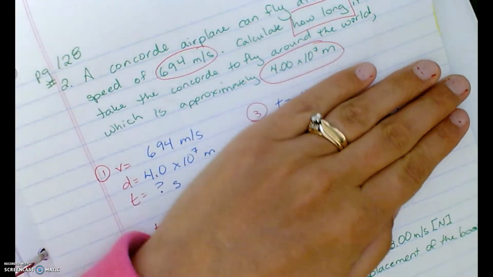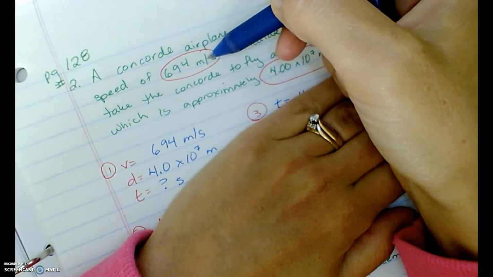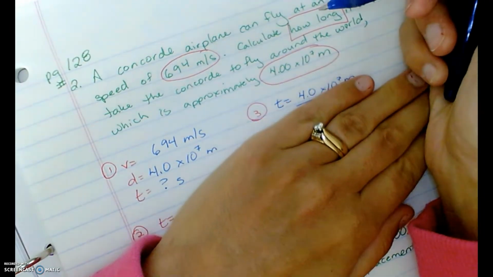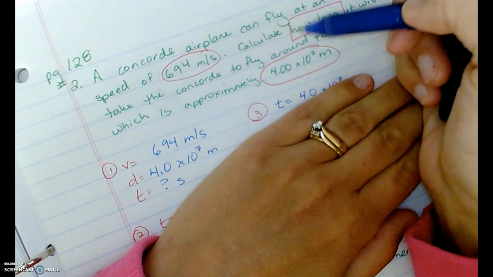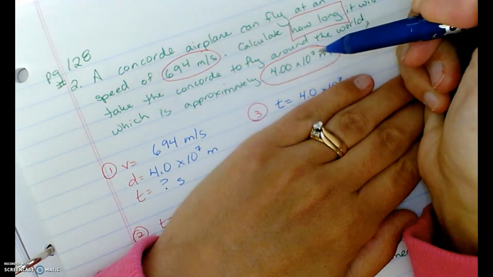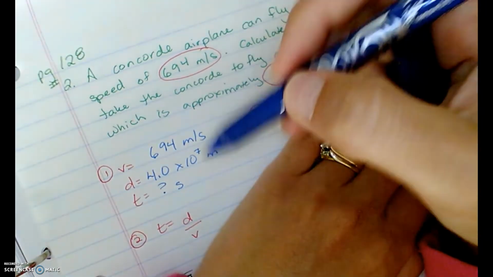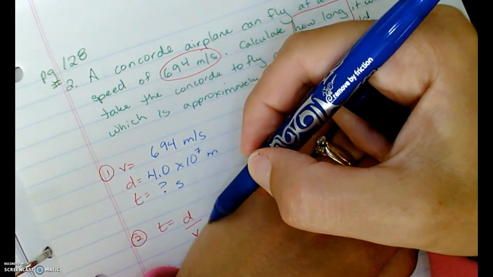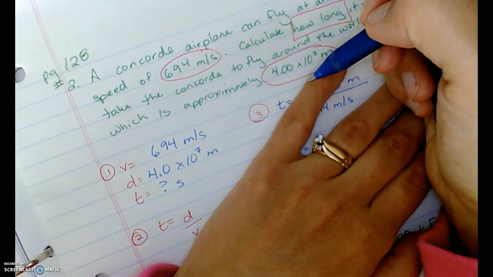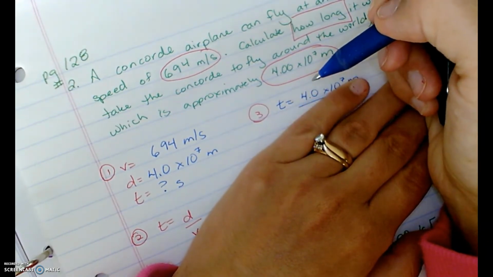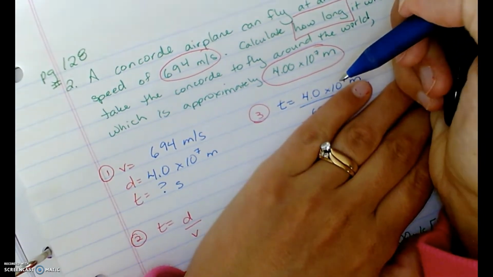So you list your variables. 694 meters per second is your speed. How long it takes, that's what you're trying to find out. And your distance is 4 times 10 to the 7 meters. Your next step is to put the formula: t is d over v. Next step, put in your numbers. What was d? 4.0 times 10 to the 7 meters. What was v?